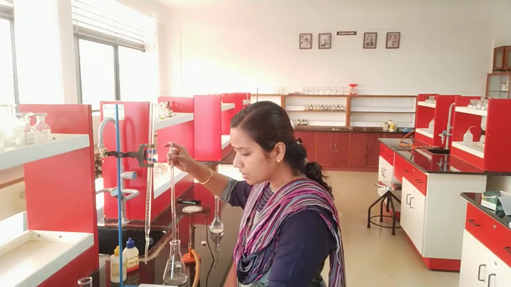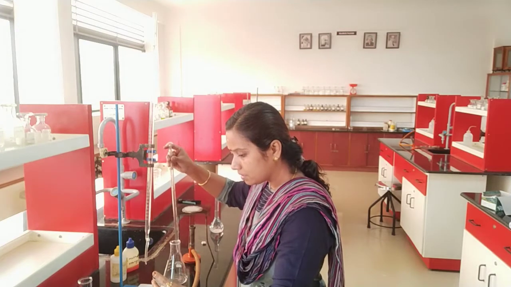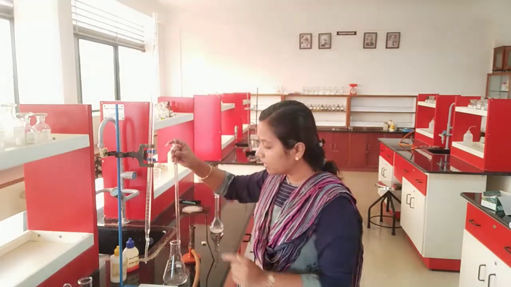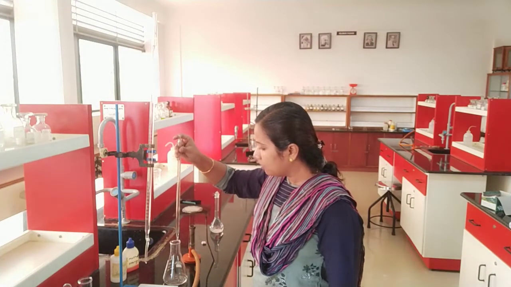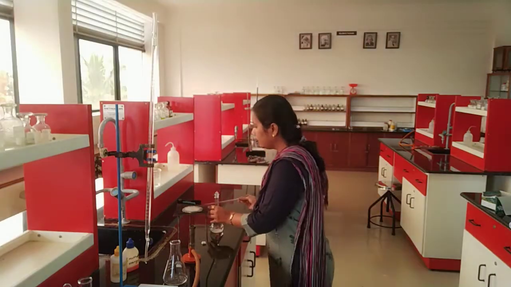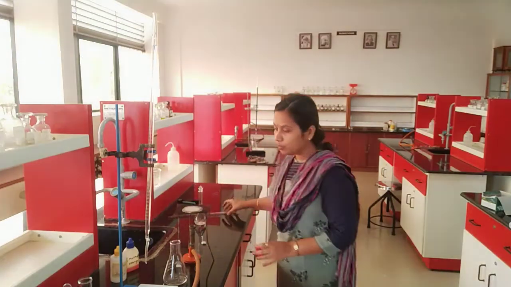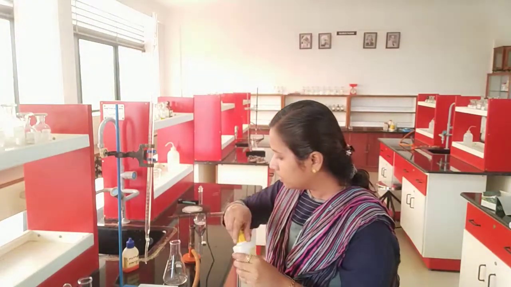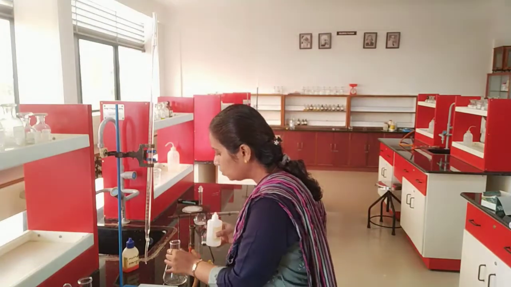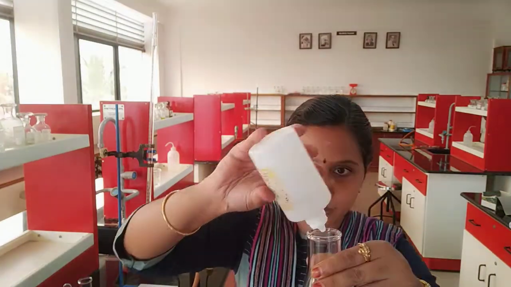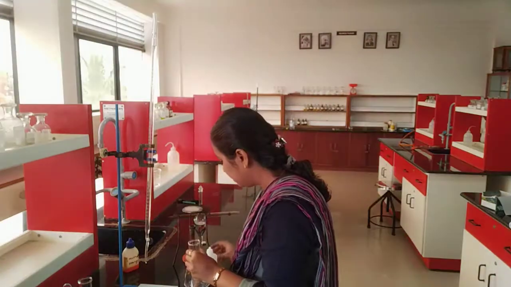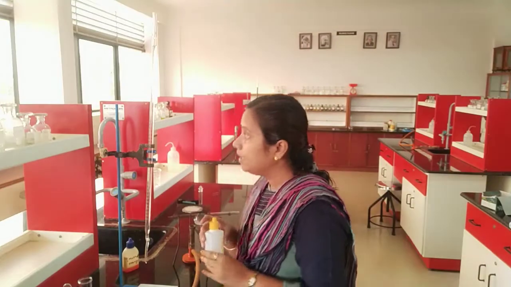Since both the solutions are colorless here, that is my sodium hydroxide as well as my oxalic acid, and since it does not act as its own indicator, I need some external indicator to be added. So my external indicator is phenolphthalein solution. So I am going to add 2 to 3 drops of phenolphthalein to it. Okay, 3 drops of phenolphthalein is added. And what is the end point? End point is the appearance of pale permanent pink color.